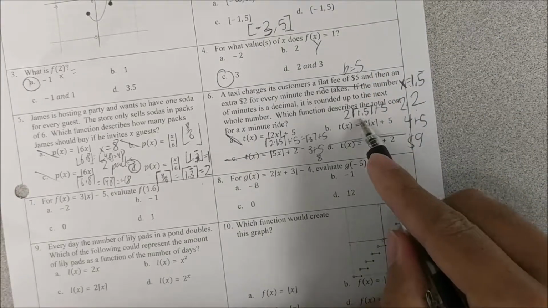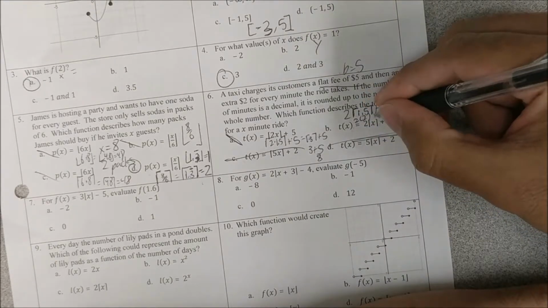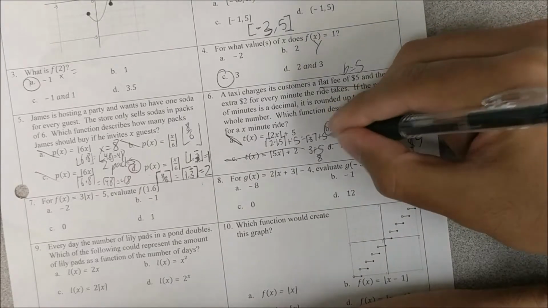Okay, so now I do the ceiling first. I round 1.5 up to 2. 2 times 2 is 4, plus 5 is 9, like we wanted.